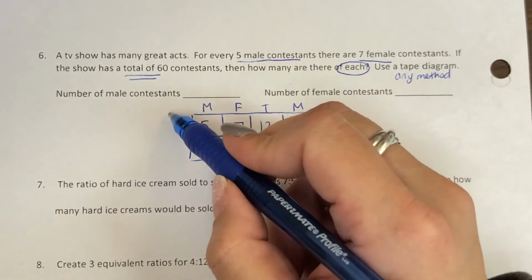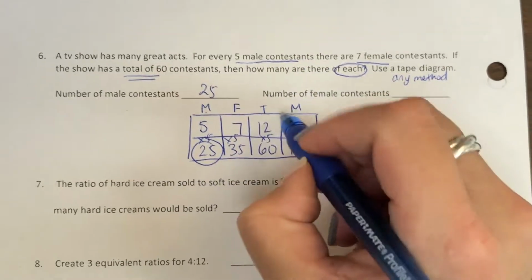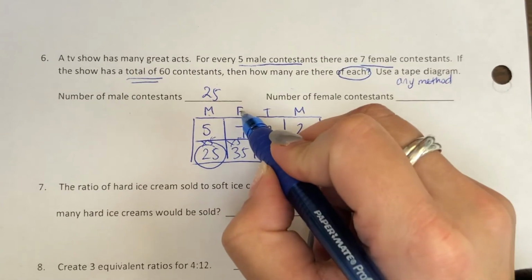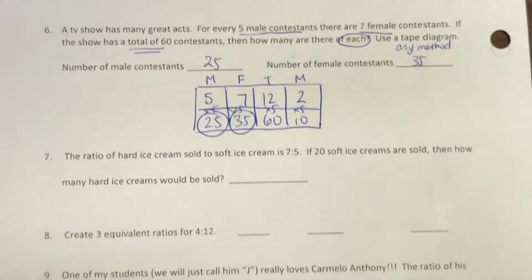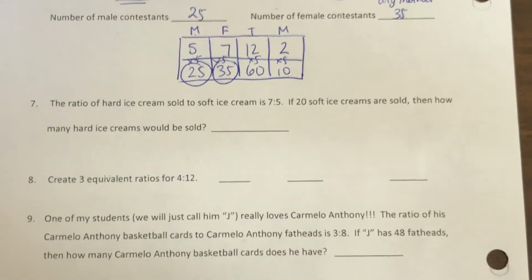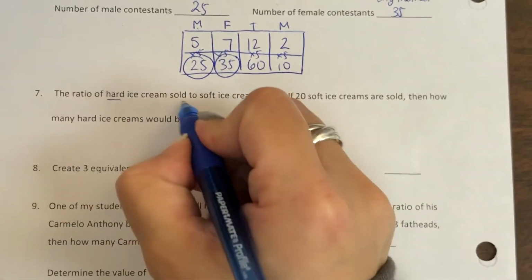It says the number of male contestants. I go to my male column. We've got 25. It says the number of female contestants. I go to my female column. We've got 35.